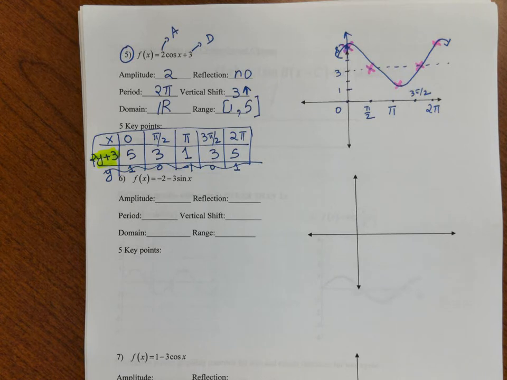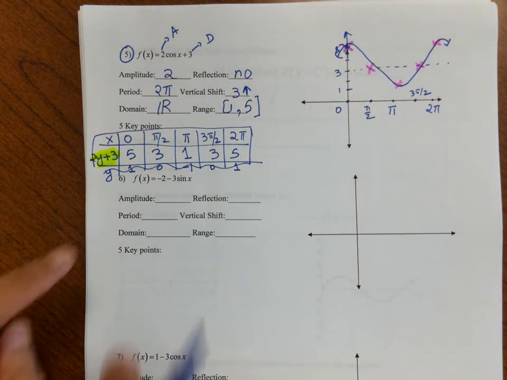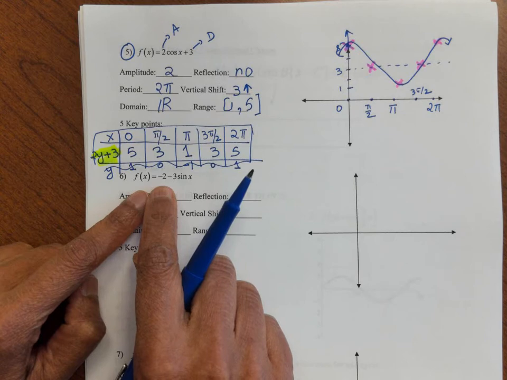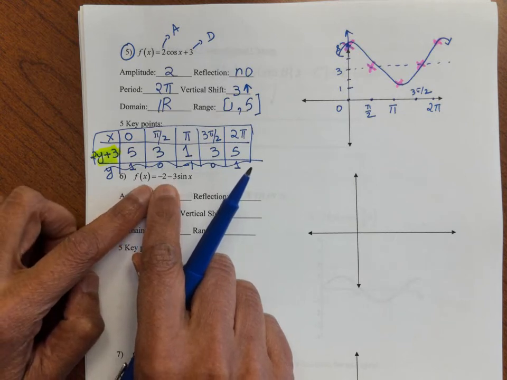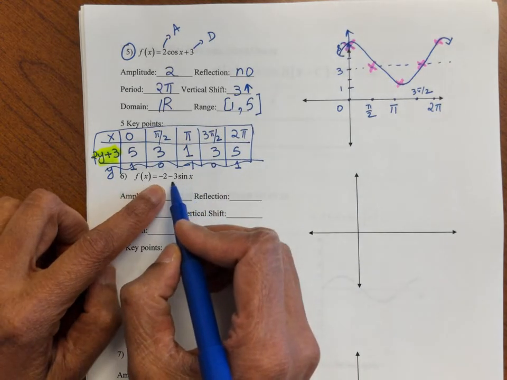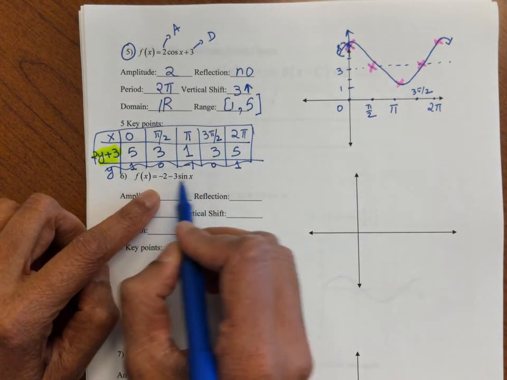Alright, everybody, we are good. Hopefully you got it. I just wanted to talk about one thing for 6 and 7. The previous page, they're all very similar. If you got this, the previous page you'll be able to do this. I just want to talk about this one. So do you notice in 6 that it's written as -2 minus 3 sin x? This is not the standard form.